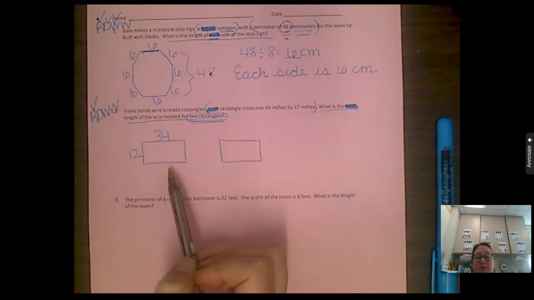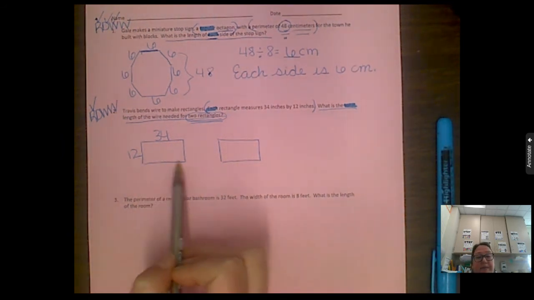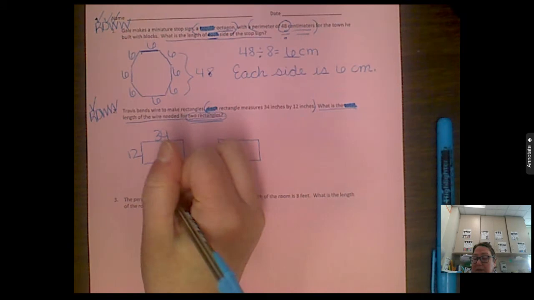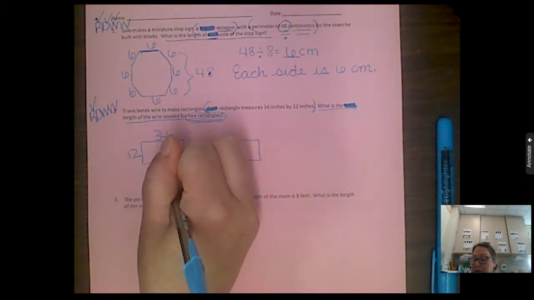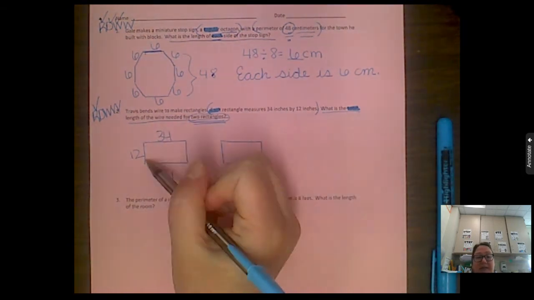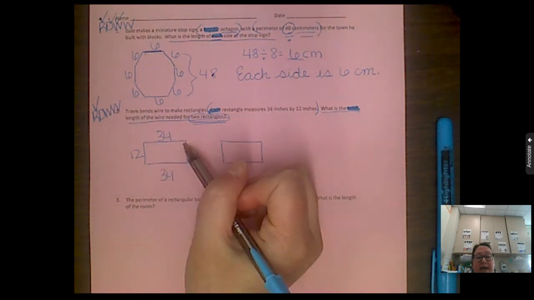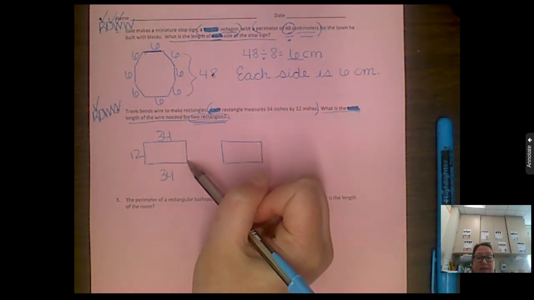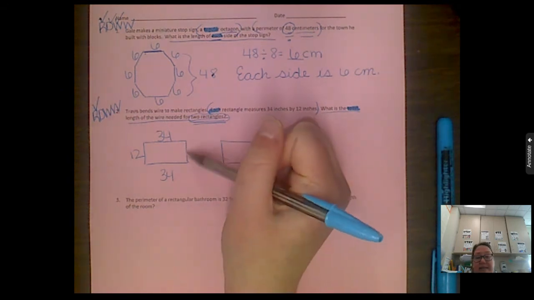Do I know what this side right here would be? This would also be 34, right? Because in rectangles, we know the opposite sides are equal. So if this side is 34, then this side is 34. Do I know what this side right here would be?